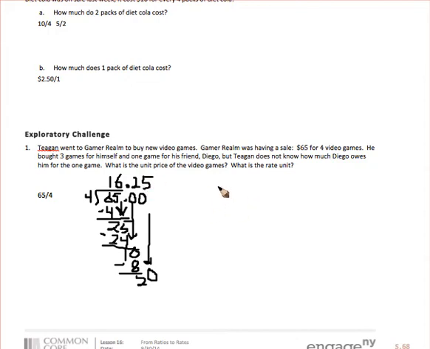So the video games cost $16.25 each. And Tegan only gave his friend 1, so his friend owes him $16.25.